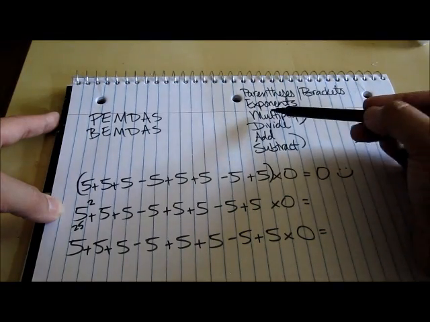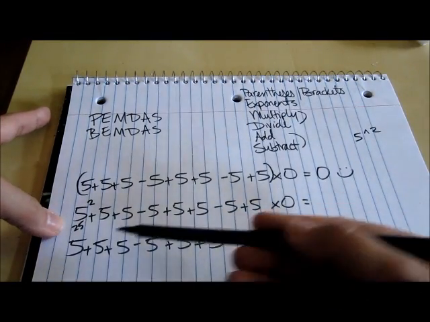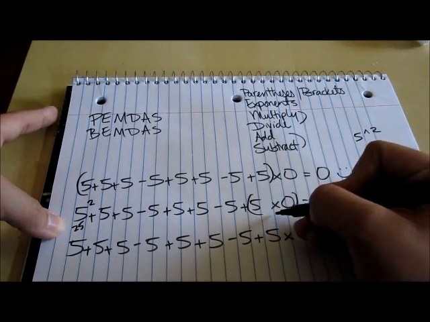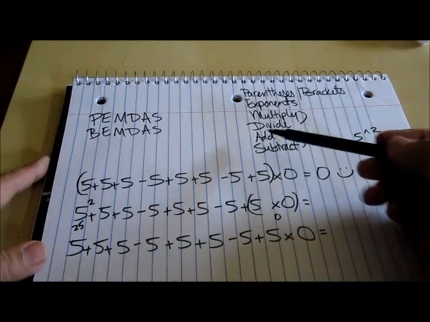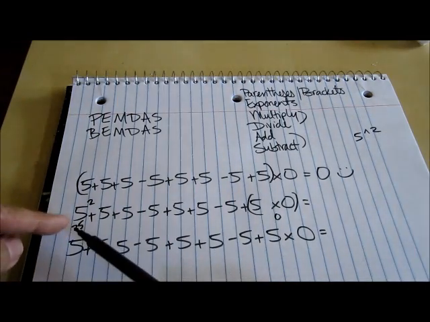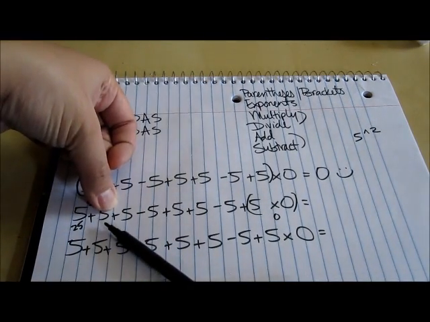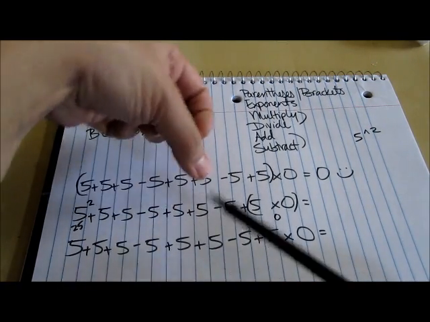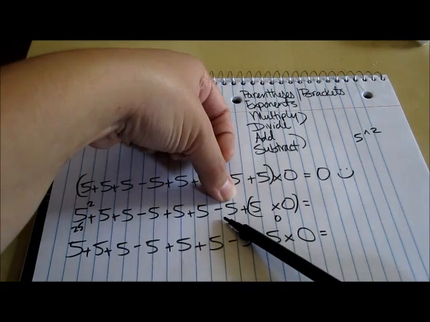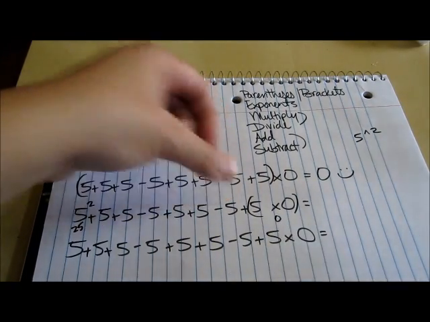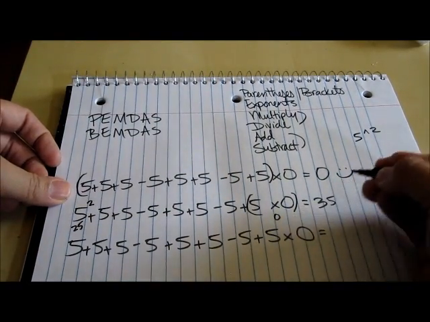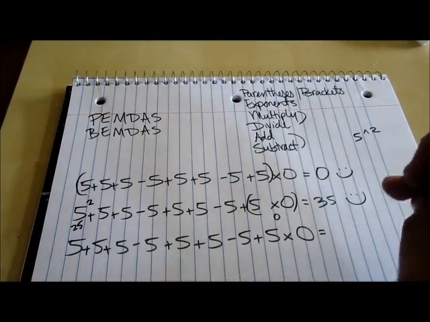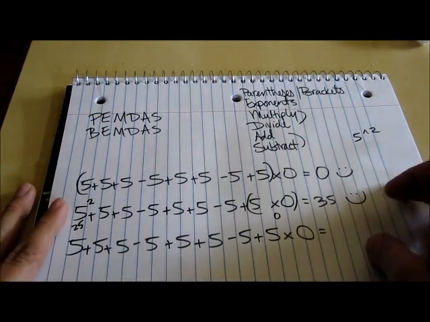Then you move on to any multiplication or division that may be in the problem, which there is none until we get to the very end, which is the 5 times 0, which will be 0. And then we can move on to addition and subtraction. So 25, 30, 35, then we go back to 30, 35, 40, then we go back to 35, and since we're adding 0, the final answer for this would be, sorry, I lost my pen cap, would be 35. For this made-up problem.